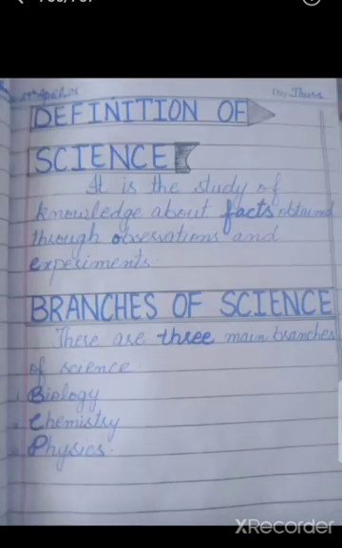So students, now on a new page you have to mention the date and day as well. Now you have to give the heading of definition of science in block letters, as you can see on the screen, with a blue marker. Then write down the details with a fountain pen.